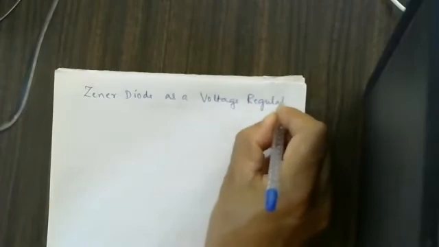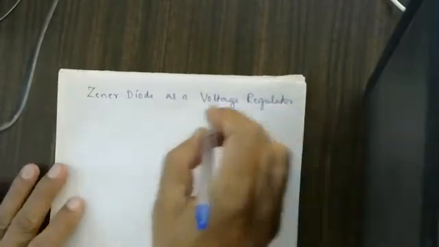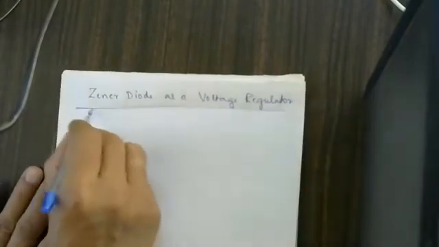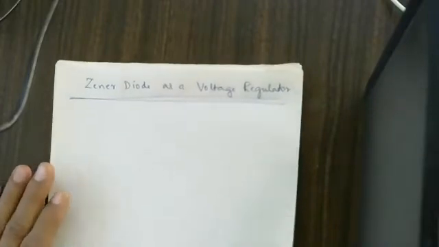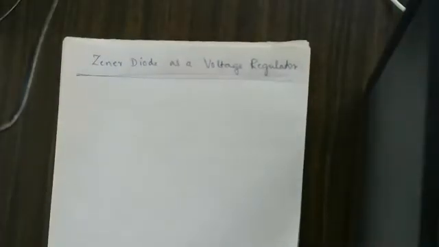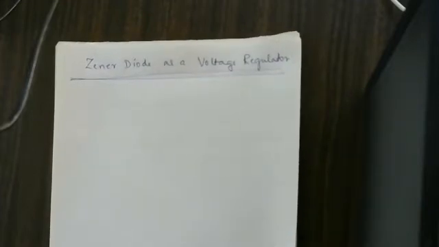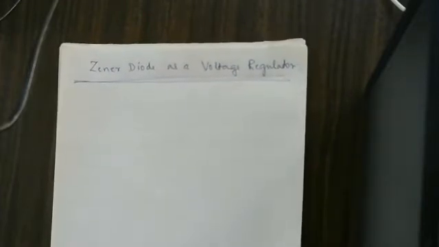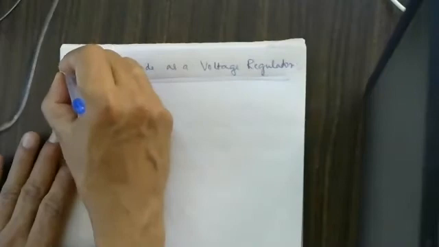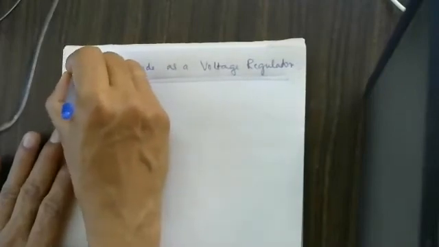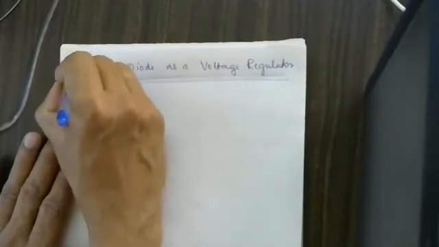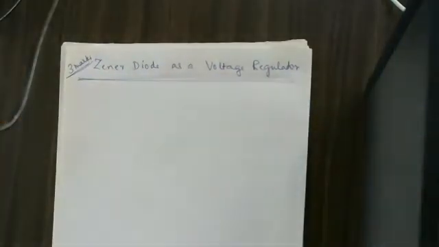Voltage regulator. Explain the action of a Zener diode as a voltage regulator. This is a question: explain with a necessary circuit diagram the Zener diode acting as a voltage regulator. Very easy concept, very easily we can understand all these ideas. Usually we ask this question for 3 marks.